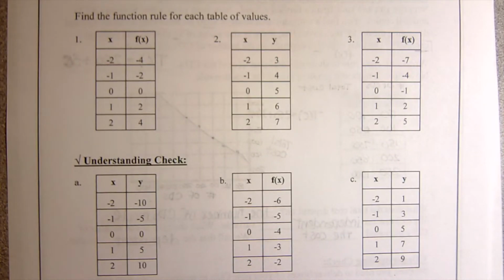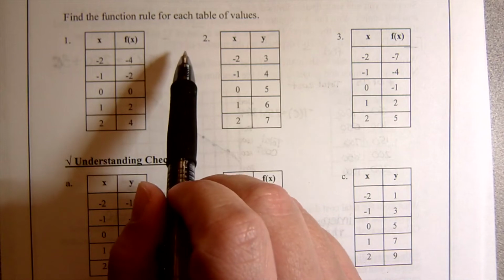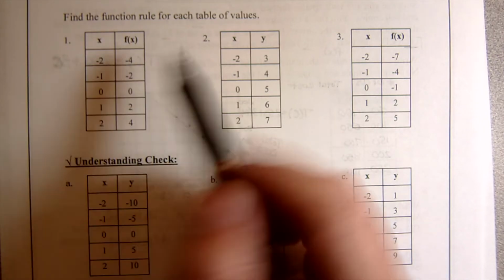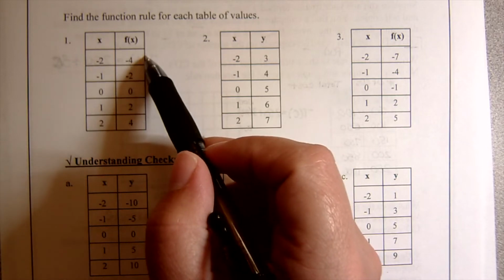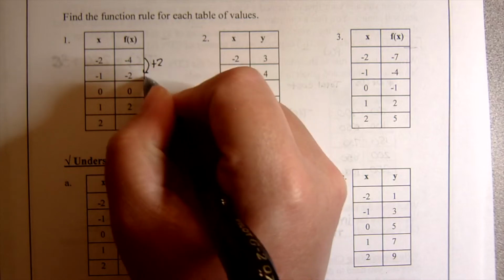All right, so now they're just giving us these tables, and we need to figure out the function rule from the table. So you're trying to find a pattern here. The easiest way to look at this first is to see how much this is going by each time. So here we're adding 2 each time.